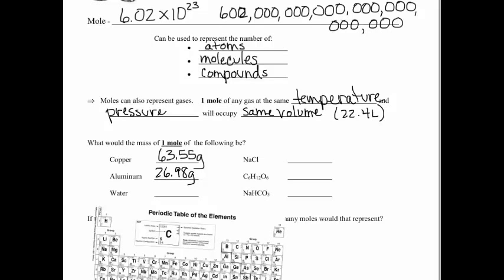Water is going to give us an example of a molecule. So we have H2O, the formula of water. So we've got to add up the masses of each of those elements. Hydrogen happens to be right here. When we round that to 2 decimal places, it's 1.01. And there's 2 of them, so I'm going to do that math in my head. It'd be 2.02.